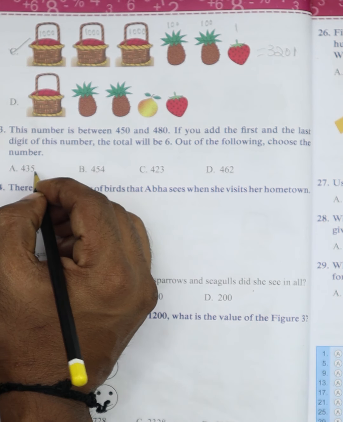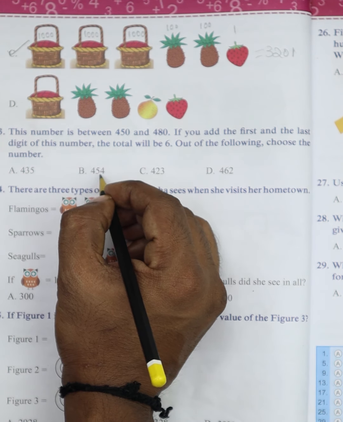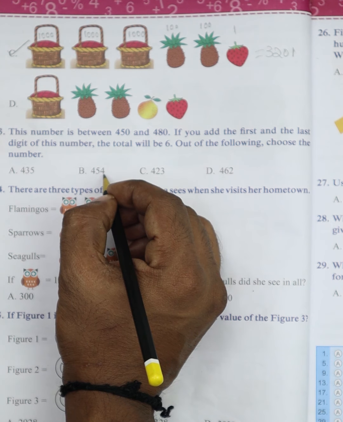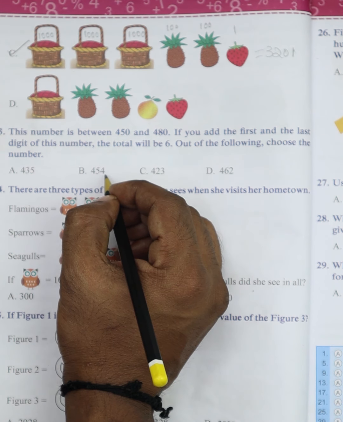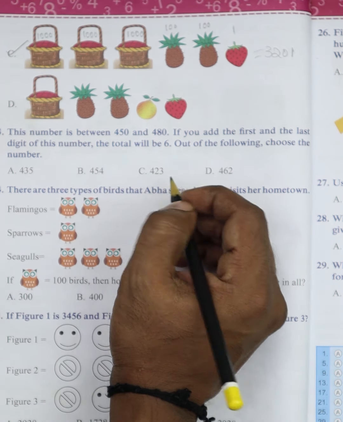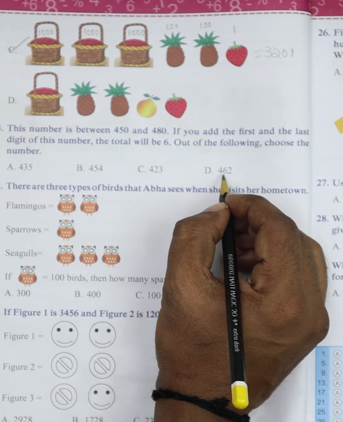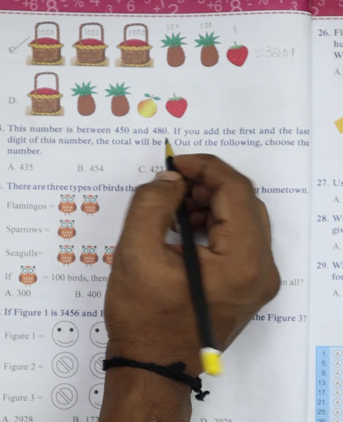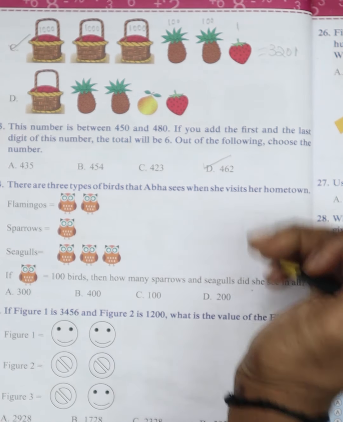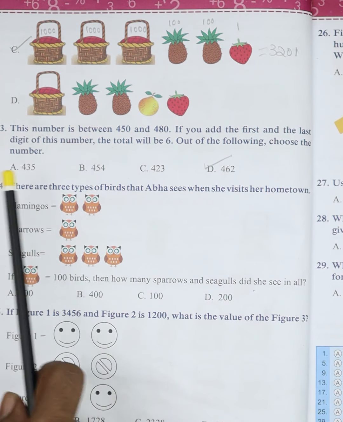So 4 plus 5 is 9. So this is not it. 4 plus 4 is 8. 4 plus 3 is 7. 4 plus 2 is 6. And this falls between 450 and 480. So the answer is D. Okay, moving on to the next question.